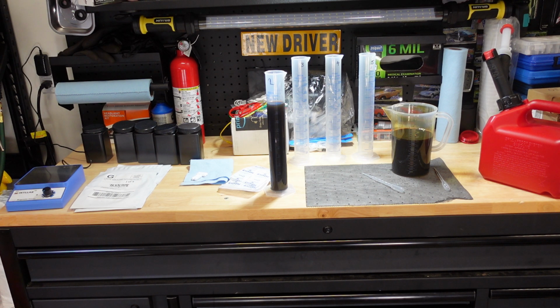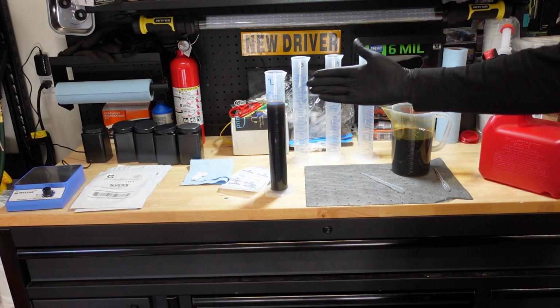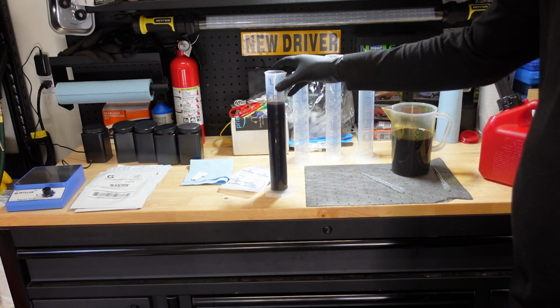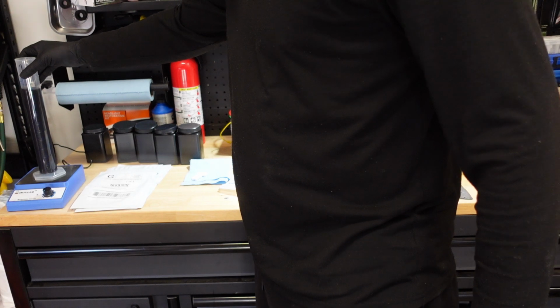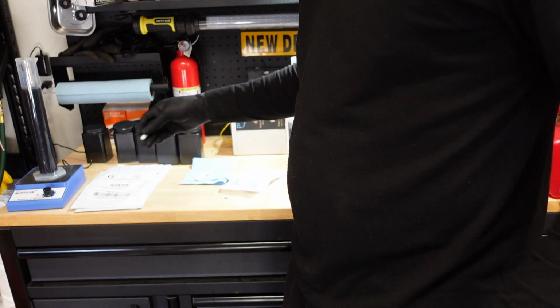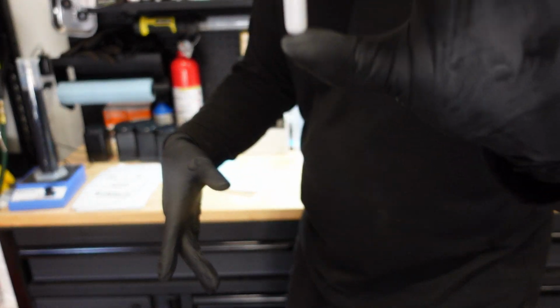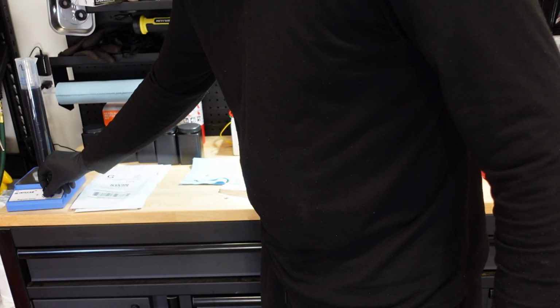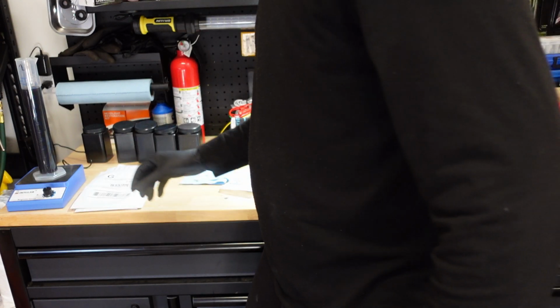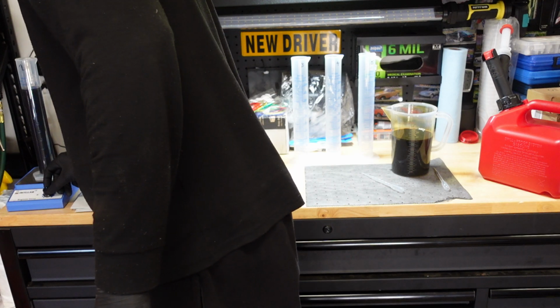Okay, now this right here is our starting point, 12.5% gas. So we're gonna set this right here on the stir plate. Now we're gonna take a little magnetic stir bar and just drop that right in there. Let that hit the bottom, and then we're gonna stir this up. And the idea is that I wanna let this, let me make sure it's stirring here.